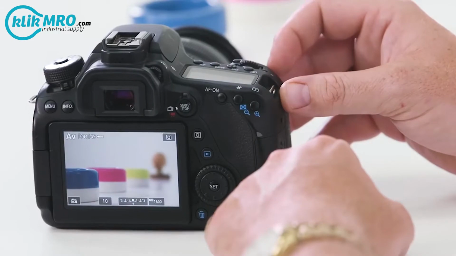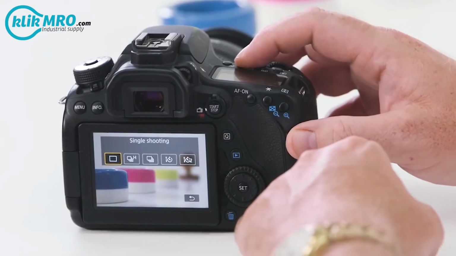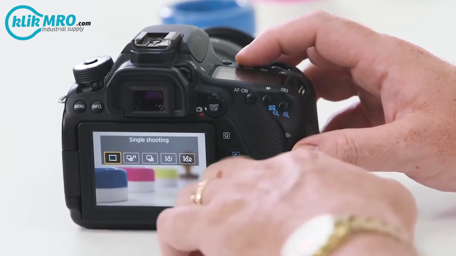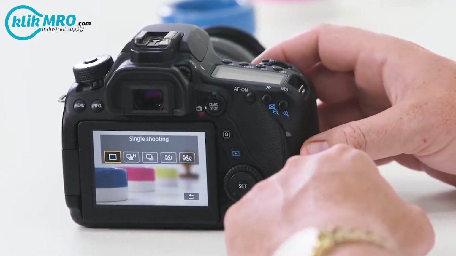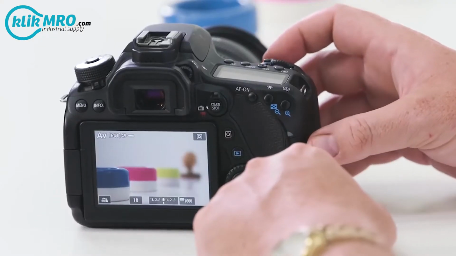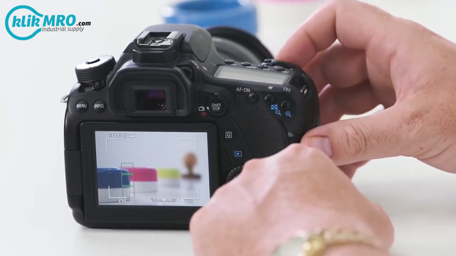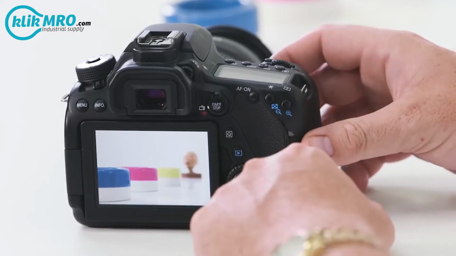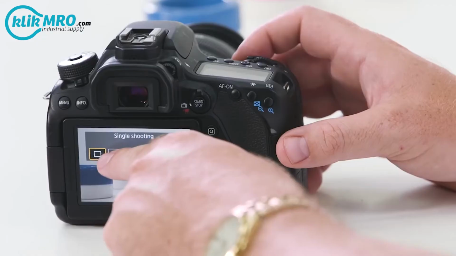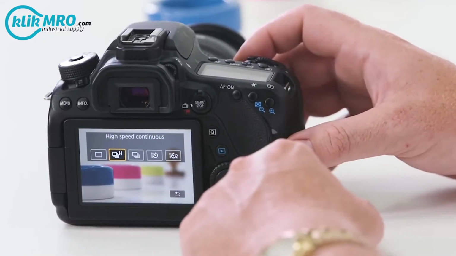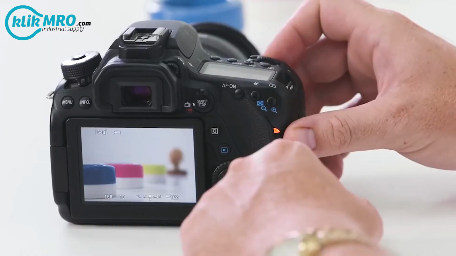To change our drive modes, this model has a drive button on top. By pressing the drive button, on the rear screen, we will now be prompted with our different drive options. Firstly, we have single shot. Single shot simply means every time we press the shutter button, it takes one photo. Changing over to multiple or high-speed continuous mode, it allows us to take multiple shots repetitiously.